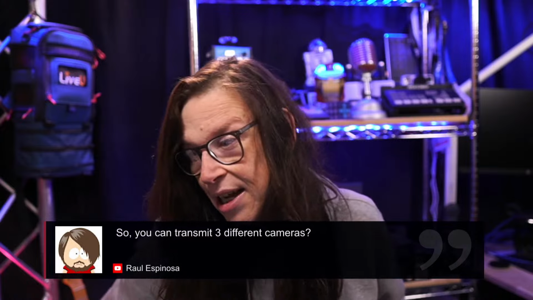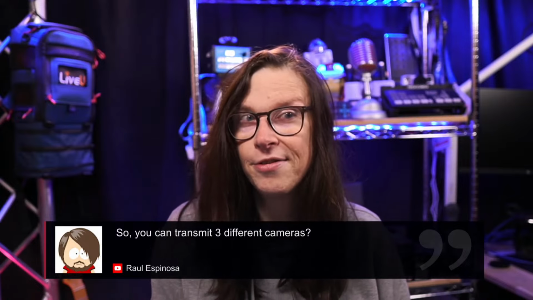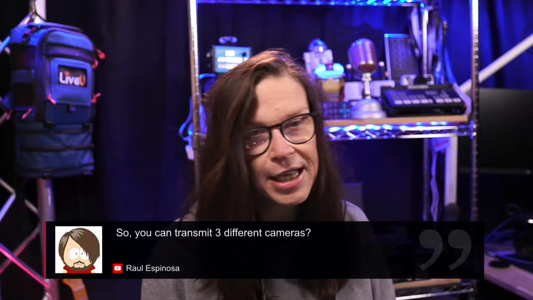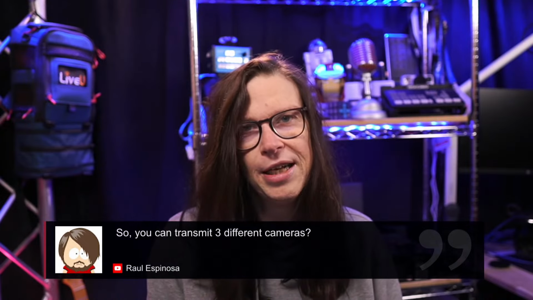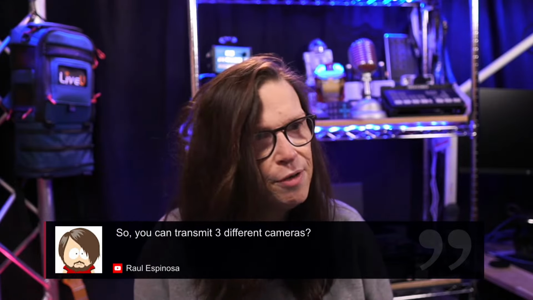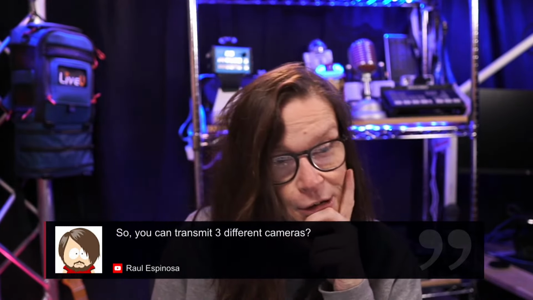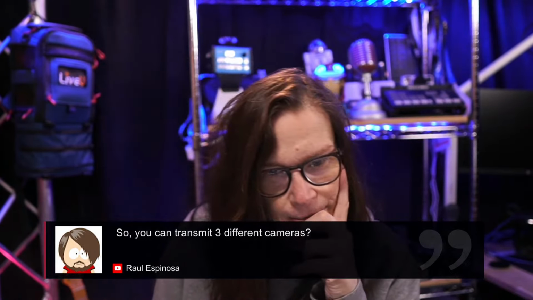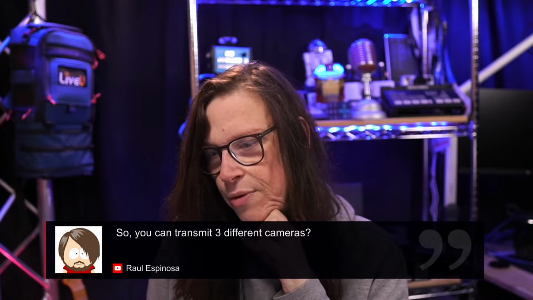Can you transmit three different cameras? Yes. Can it convert? I have not tried yet. I'm thinking out loud if I can check that very quickly. I need to verify that. I do believe that that is possible, but I don't know if there's a scaler on the units. I can, of course, check that on the website. So let's see if they say something about it. So yeah, maybe that would be a good idea to quickly show that to you.